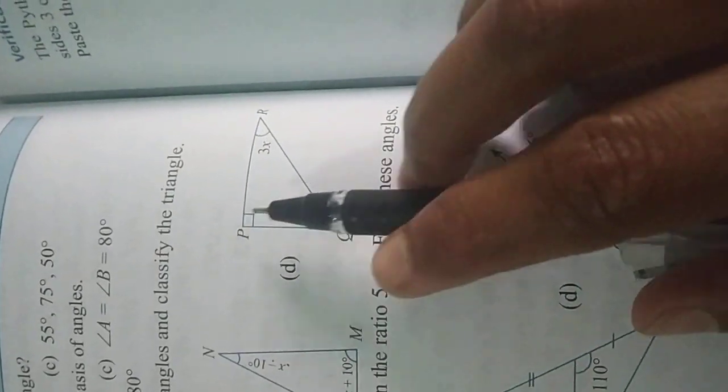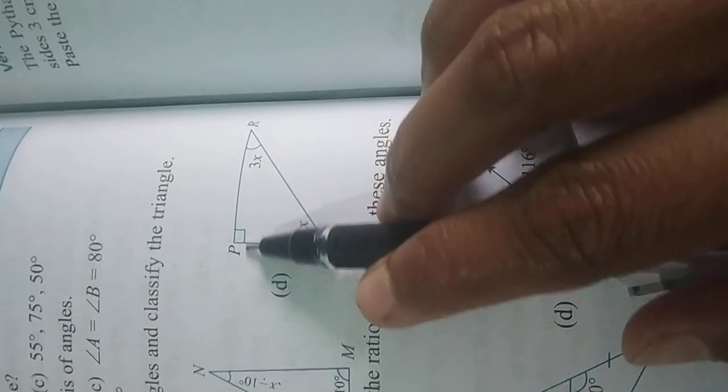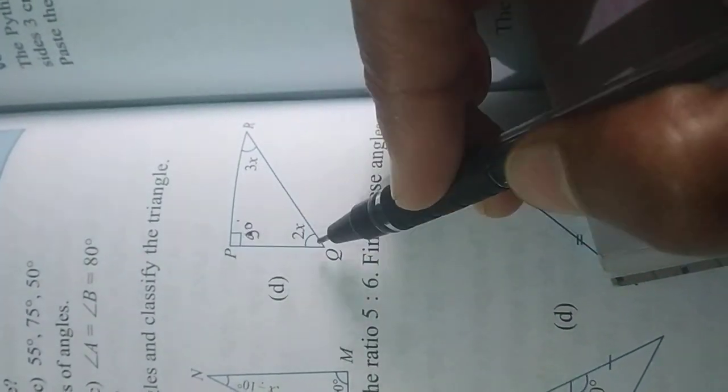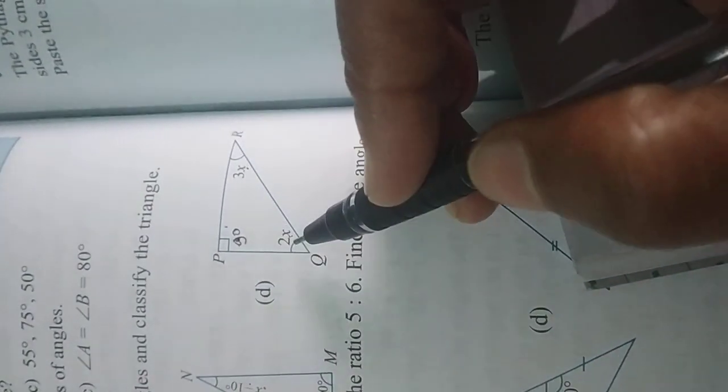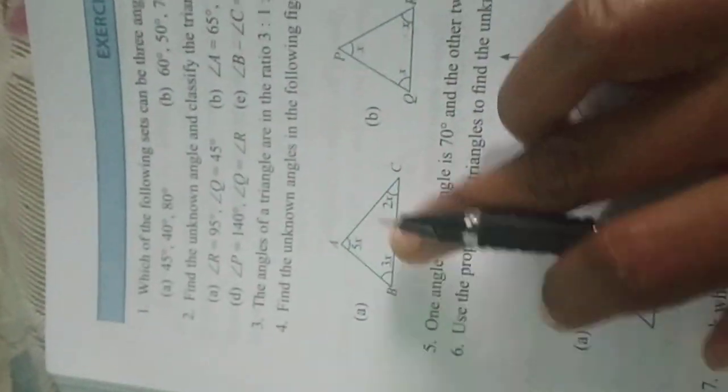Now question number D of 4 number. This symbol shows that it is 90 degrees. Okay. So you can find the value of x: 2x plus 3x plus 90 will be equal to 180 degrees, and get the value of x just like this. This is your homework, this 2 and this one.